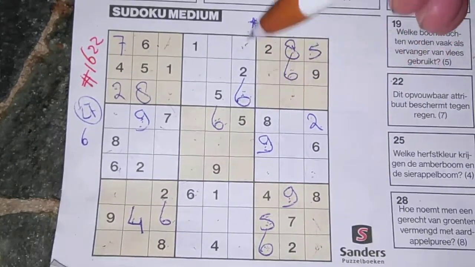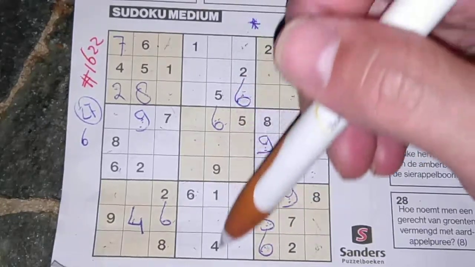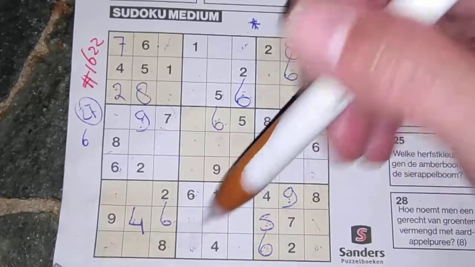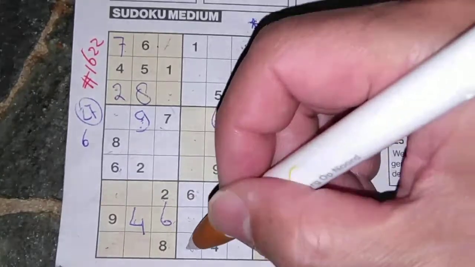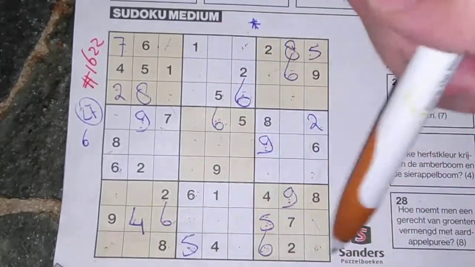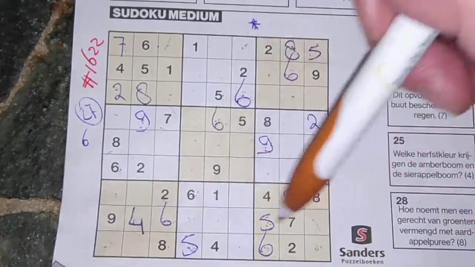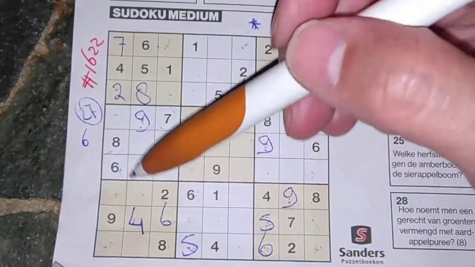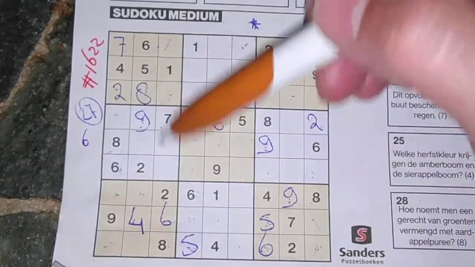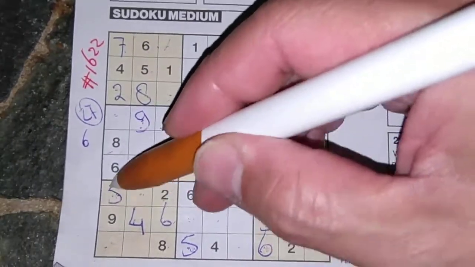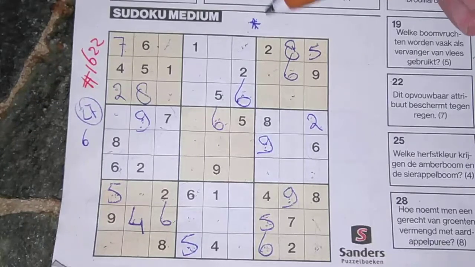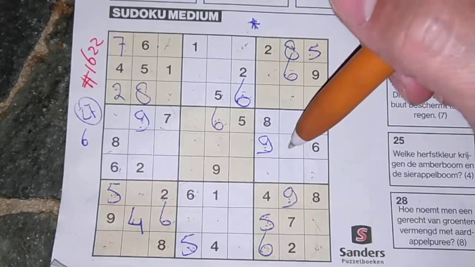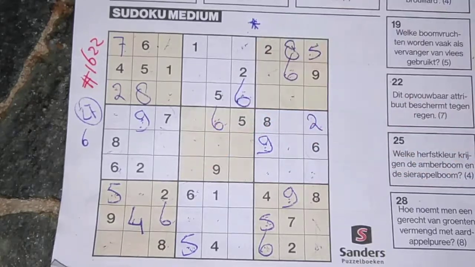Well. 5 in this column, 5 in the middle column, so the column next. Only 2 places for the 5 should be here or there. We see here 5, no 5 there, 5 should be there. 5 in this row, the last row, 5 in the row above. So in that row, only 2 places for the 5 should be here or there. We see here 5, no 5 there, 5 should be there. Then I cannot continue with the 5.